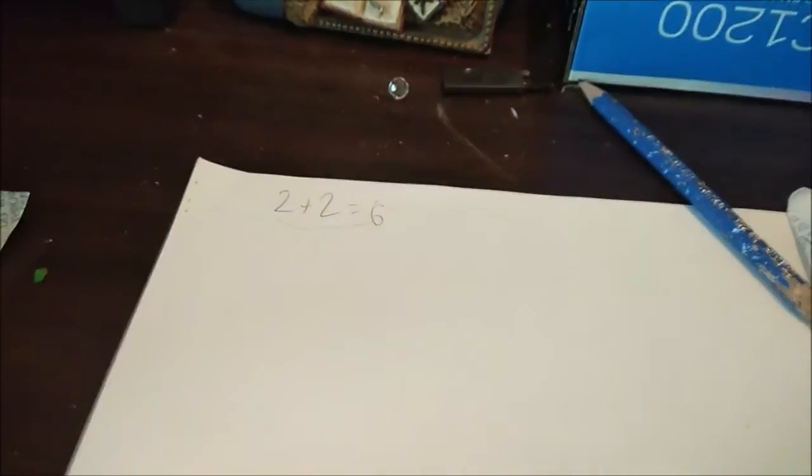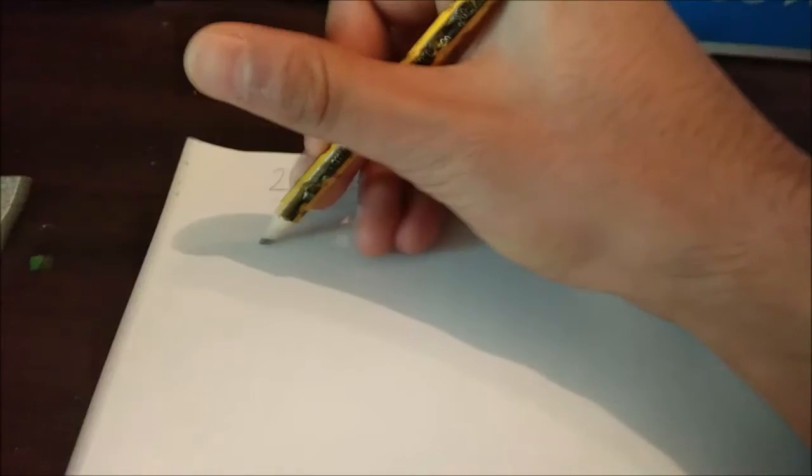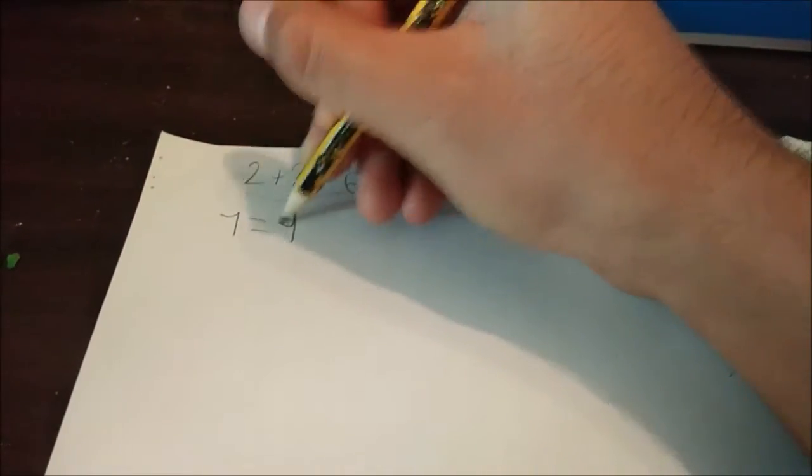Anyway, for this method, it's a lot simpler. You just have to use common sense, just basic knowledge. You don't need any complex math knowledge. So first things first, one must keep in mind: 1 equals 1, of course, they're the same number.